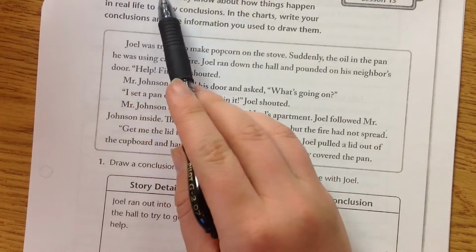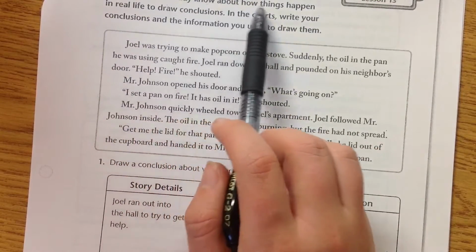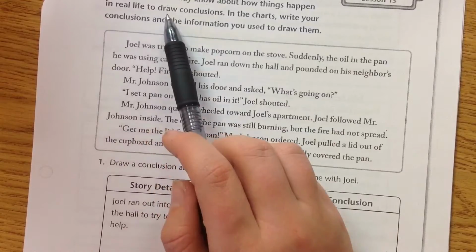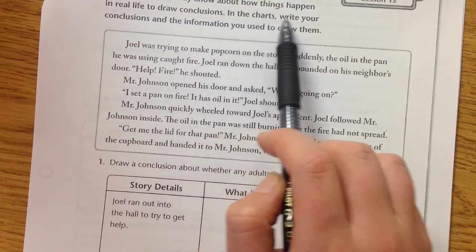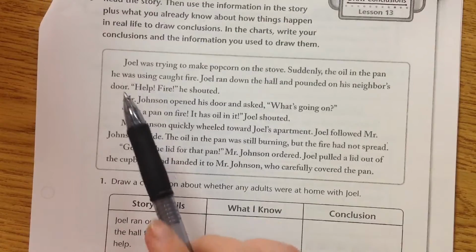So this says read the story, then use the information in the story plus what you already know about how things happen in real life to draw conclusions. In the charts, write your conclusions and the information you use to draw them. All right, let's read the story together.